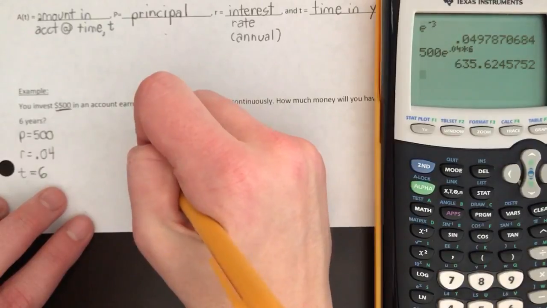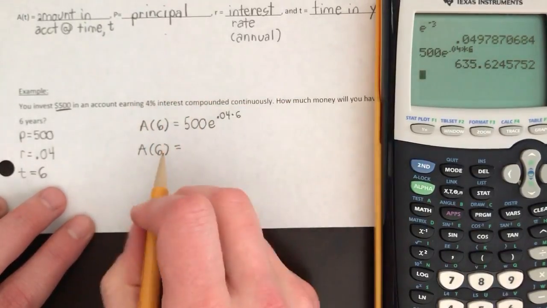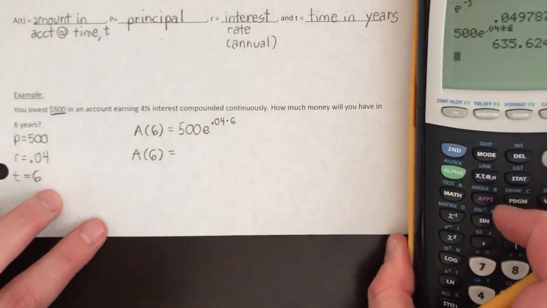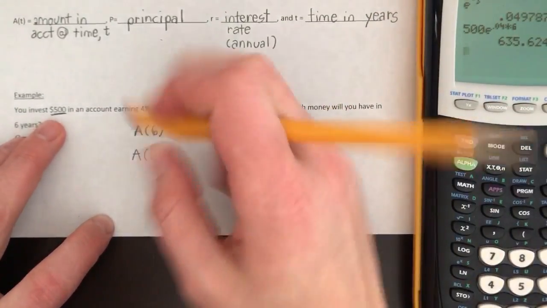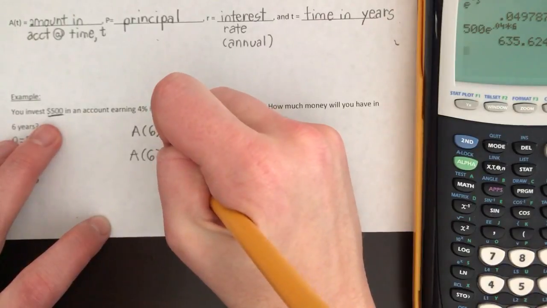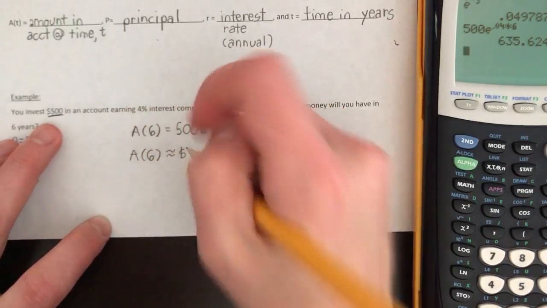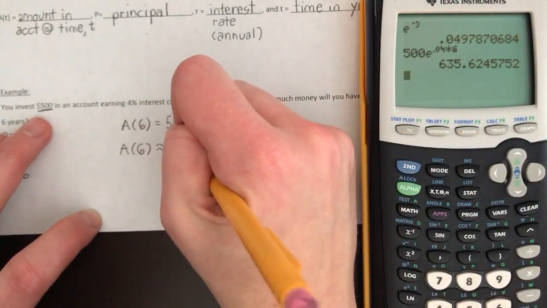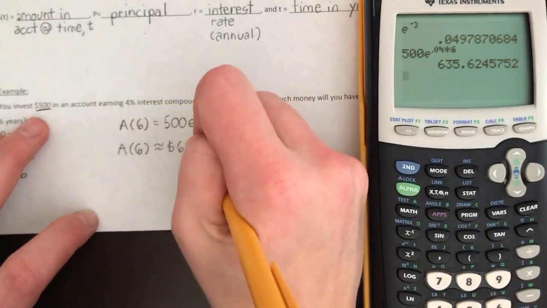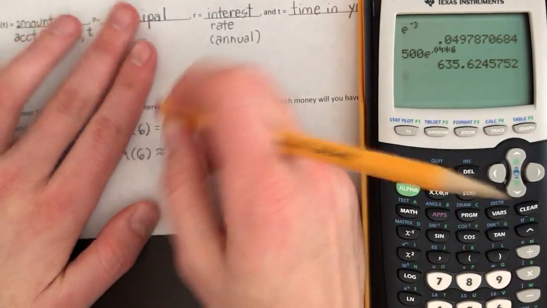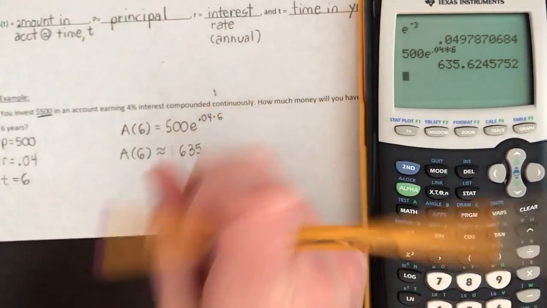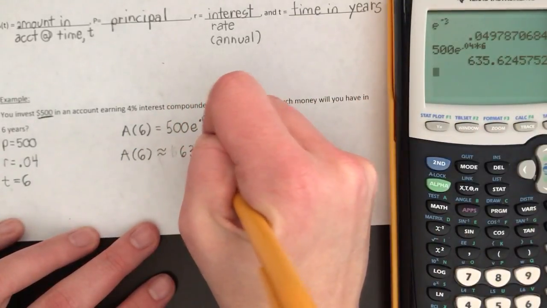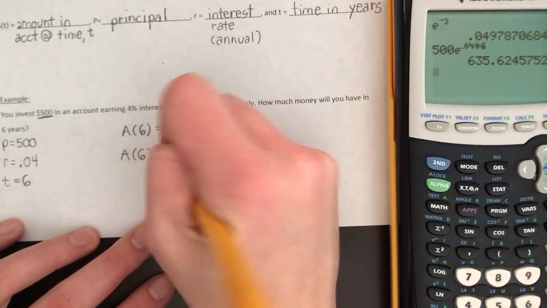So A of 6, the amount in the account after 6 years, equals, and again, I should really do approximately on this one, approximately $635 and 62 cents.